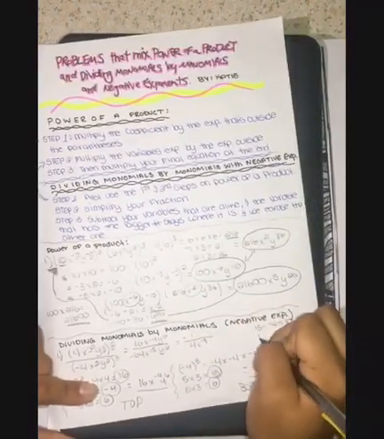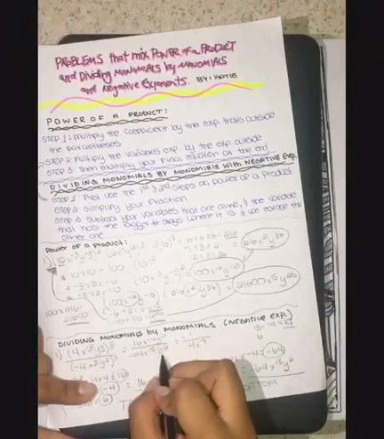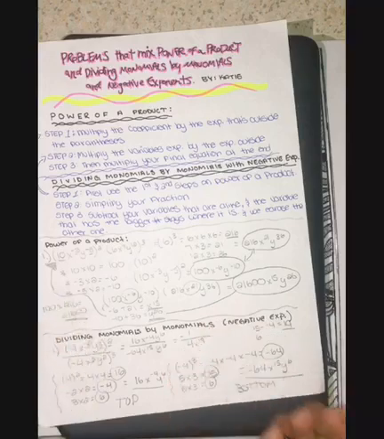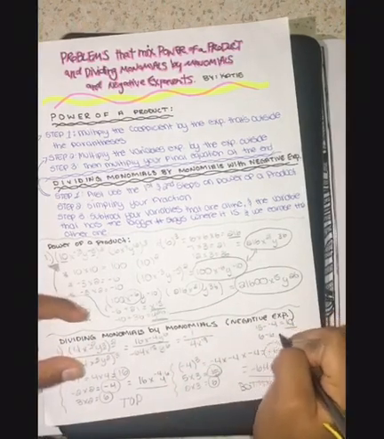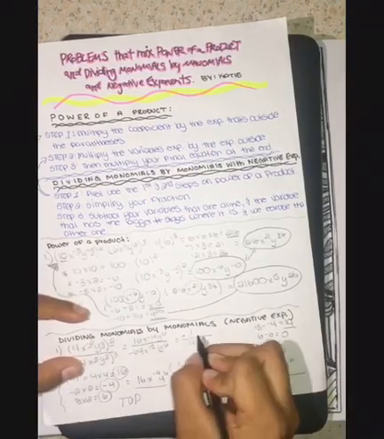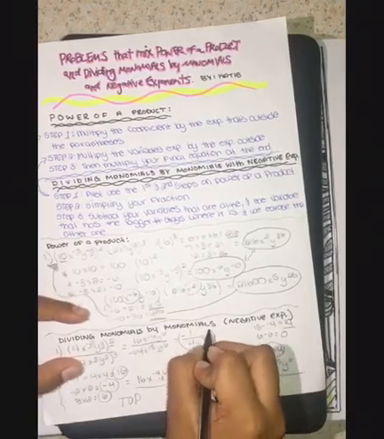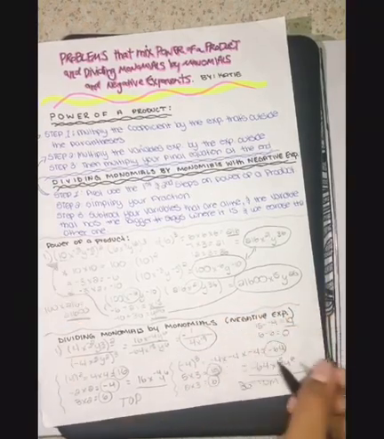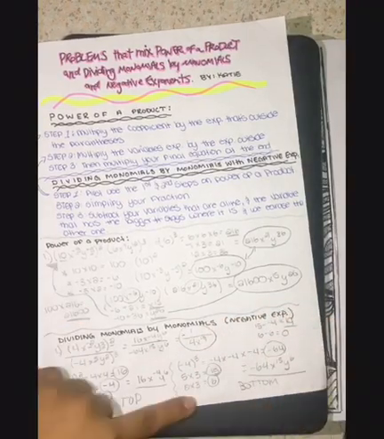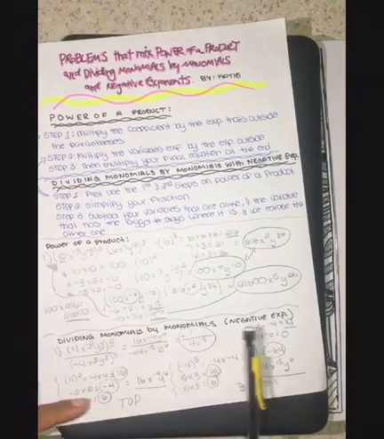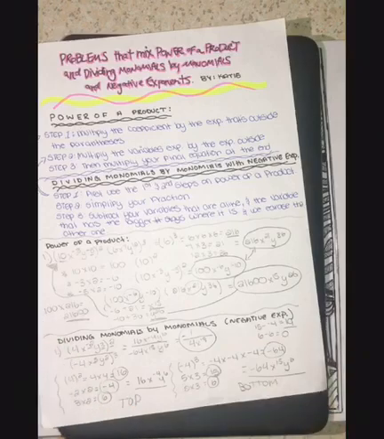And then for the y, we have 6 and we have 6. So that's the same, so we just subtract it. 6 minus 6 is 0, so we put nothing on the top. And this is our final answer: negative 1/4, with x^19 at the bottom. And that's how we do dividing monomials by monomials with negative exponents.